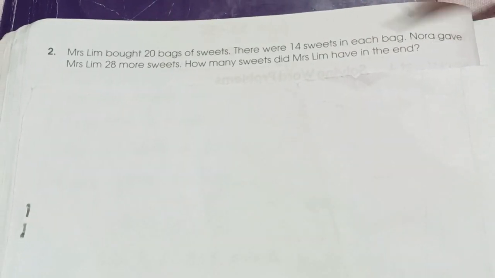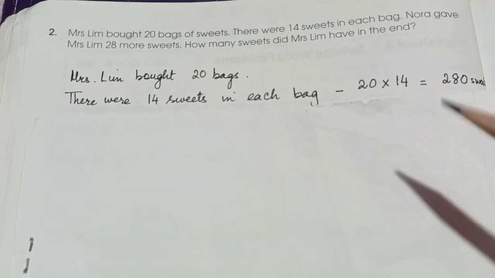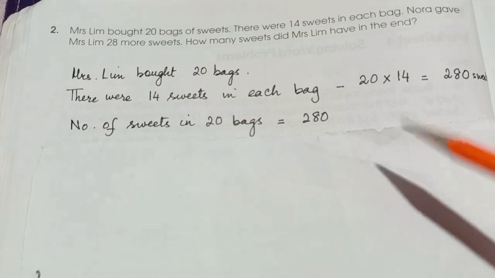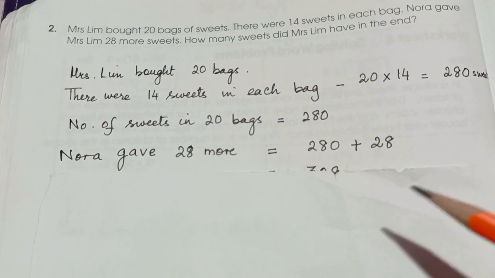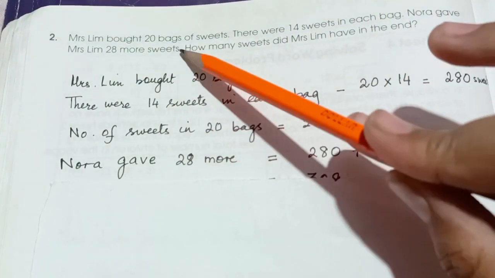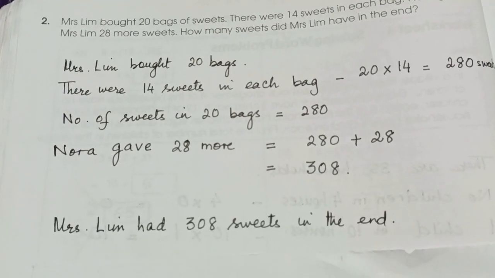Number 2. Mrs. Lim bought 20 bags of sweets. There were 14 sweets in each bag. Nora gave Mrs. Lim 28 more sweets. How many sweets does Mrs. Lim have in the end? So Mrs. Lim bought 20 bags. There are 14 sweets in each bag. So 20 multiplied by 14 is 280. It means we have 280 sweets in 20 bags. Nora gave 28 more sweets. So 280 plus 28 is 308. So Mrs. Lim had 308 sweets in the end.